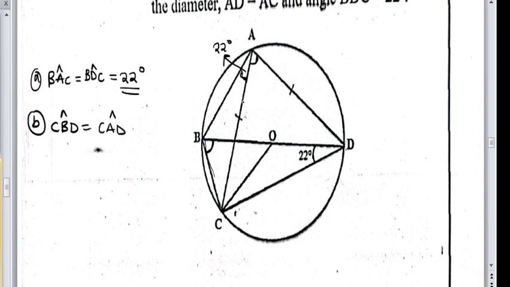So these two angles, they come from the same segment. But again, how do we find this angle here? So in finding this angle, it will be easier because I know this is the center here. So from the circumference to the center is a radius. So I know to say even here it's 22.